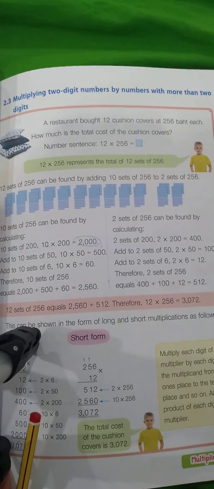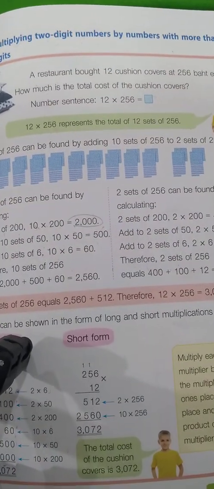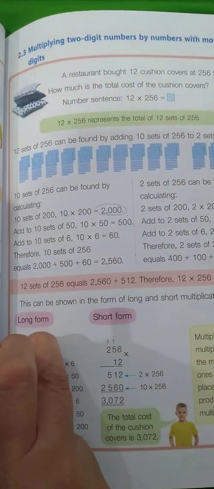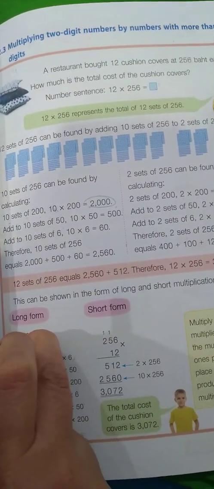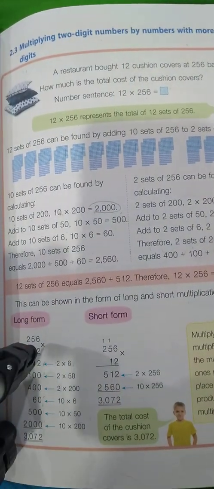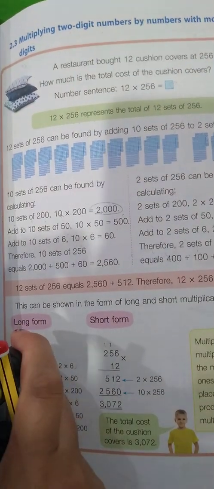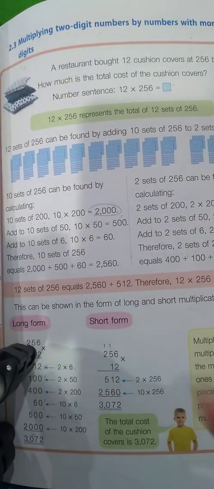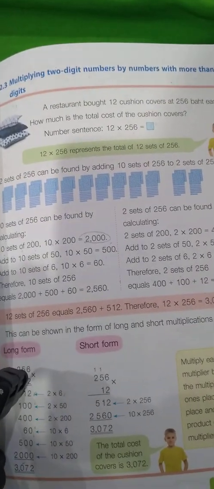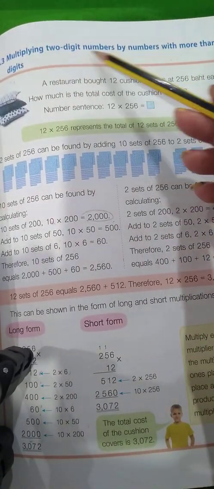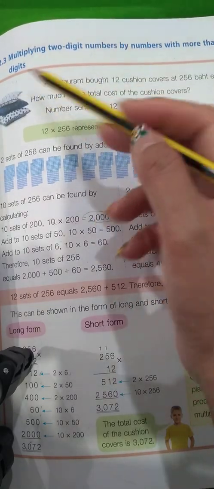And now please open your book on page 95. Okay, on page 95, multiplying two-digit numbers by numbers with more than 2 digits. Okay, again, multiplying two-digit numbers by numbers with more than 2 digits.